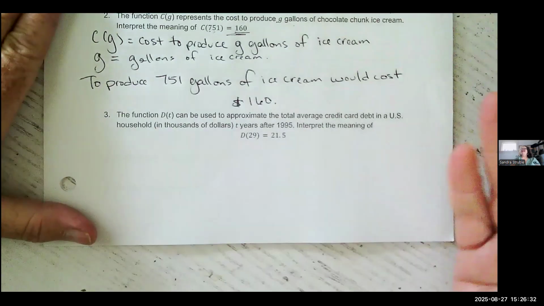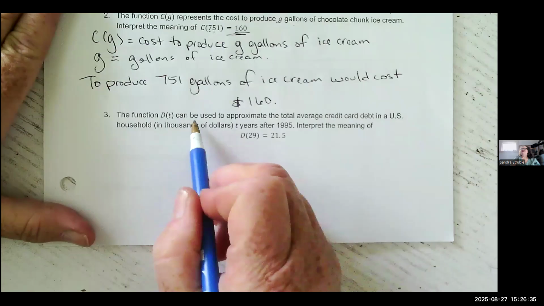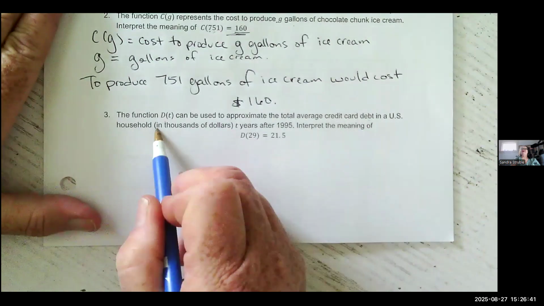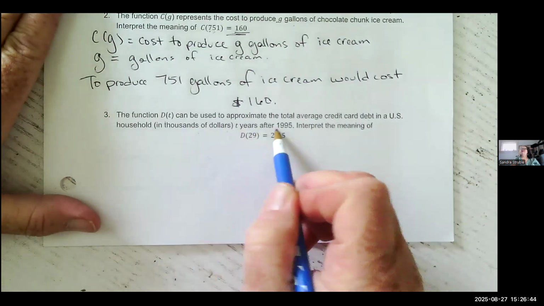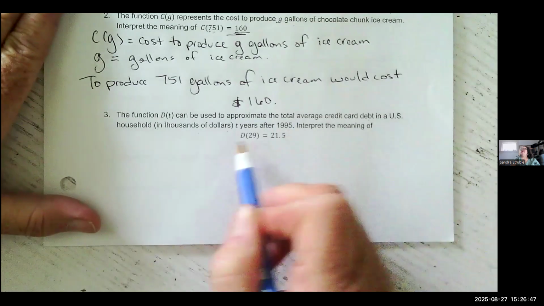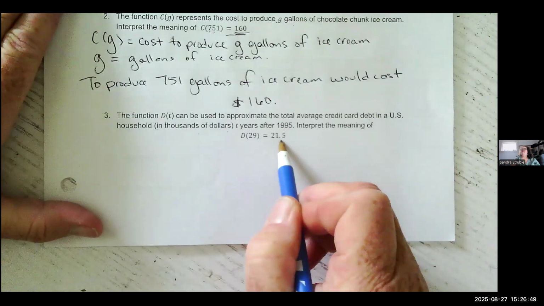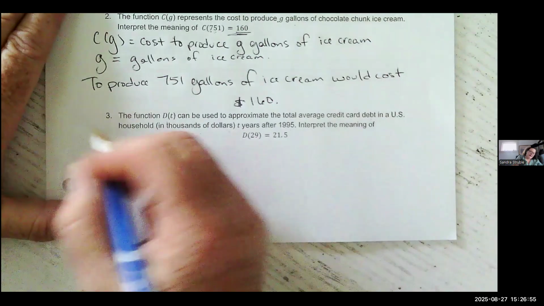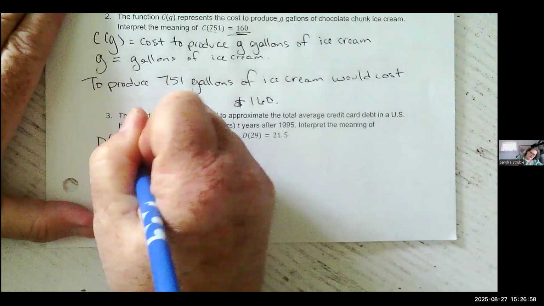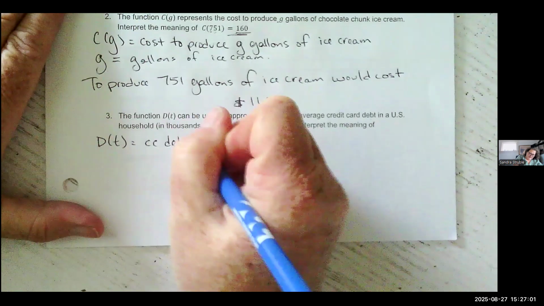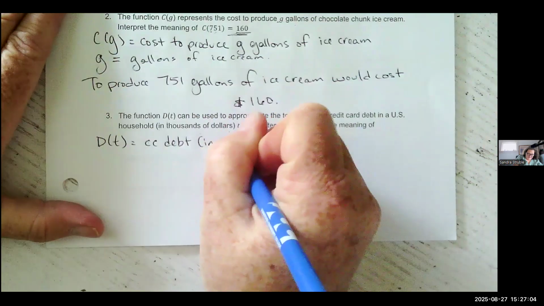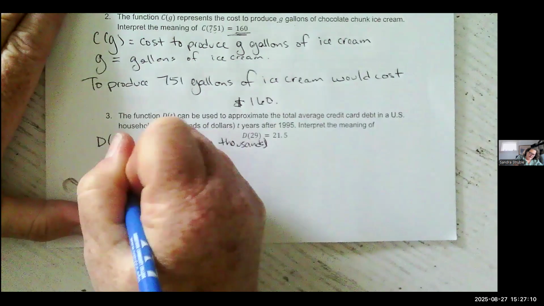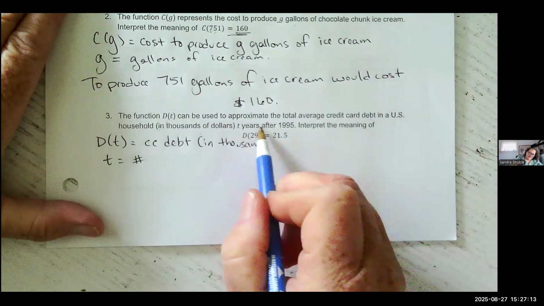If there's not, congratulations. The function d of t can be used to approximate the total average credit card debt in a U.S. household in thousands of dollars, t years after 1995. Interpret the meaning of d of 29 equals 21.5. So the function d of t is the total average credit card debt per household in thousands. And t is the number of years after 1995.